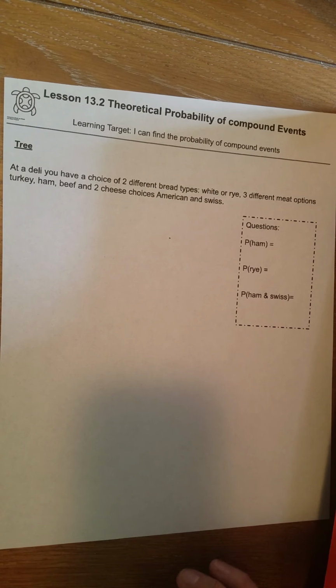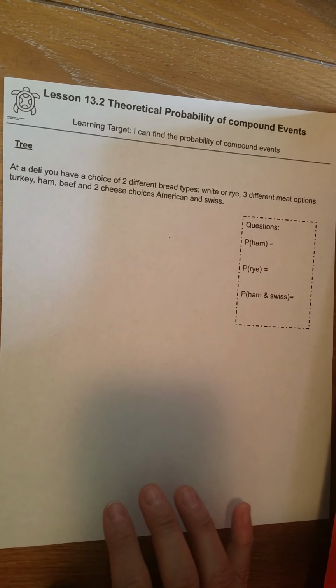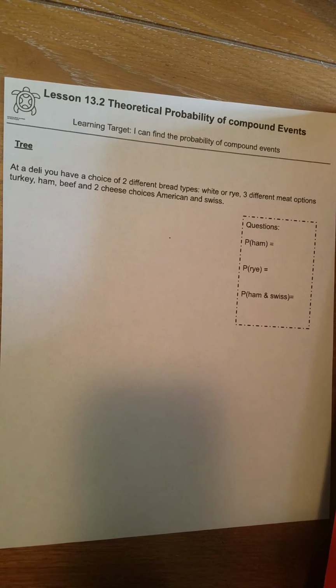This is lesson 13.2, theoretical probability of compound events. And we've looked at writing out our sample space as a list and as a table. And the last thing we're going to do is write it out as a tree. And you've actually done this before.